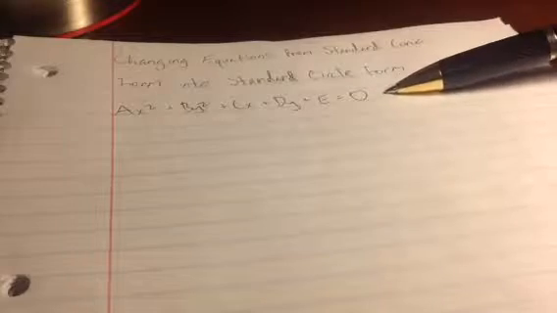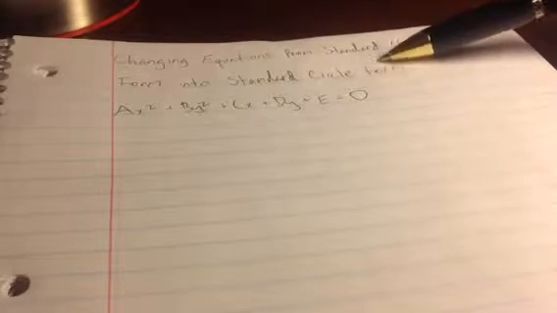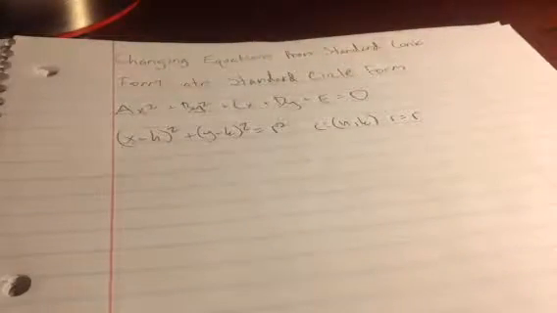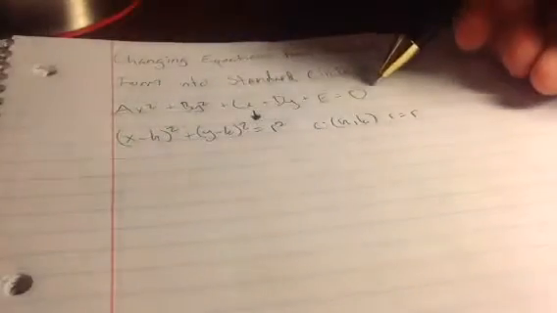The thing is, we also know that there is a form called standard circle form for any circle that's a lot more useful for graphing, for example. That form is (x minus h) squared plus (y minus k) squared is equal to r squared, where the center of the circle is (h, k) and the radius is r. So how do we get from here to here? Circles can be written in both forms. That's what the video is on today: getting the equation of a circle from this form into this much more useful form.